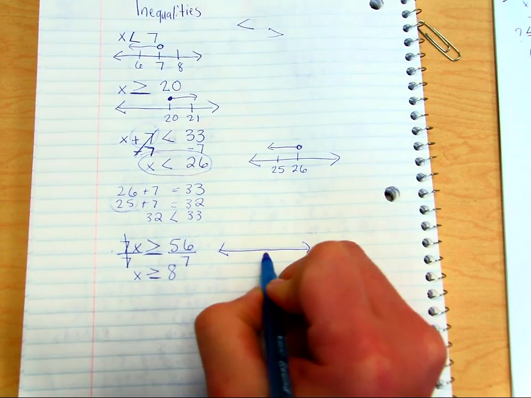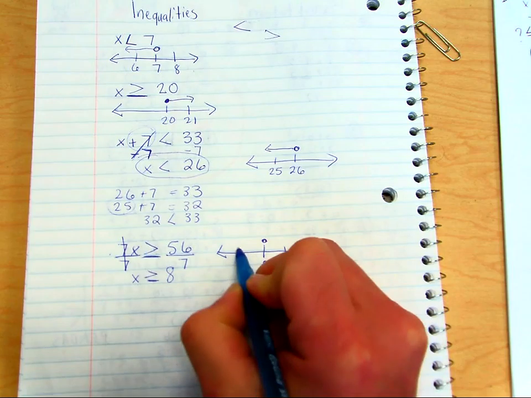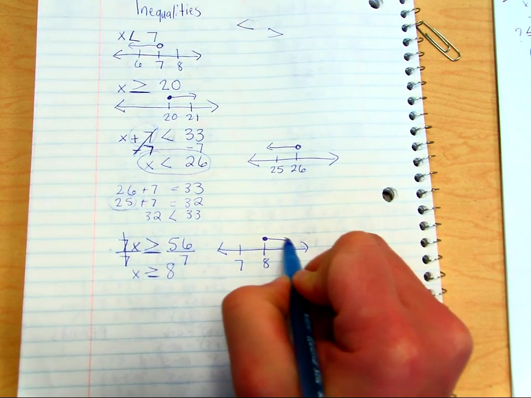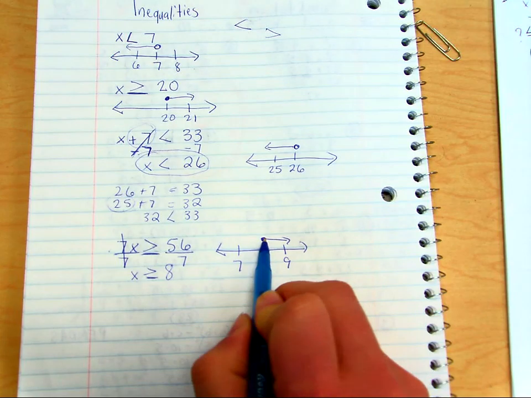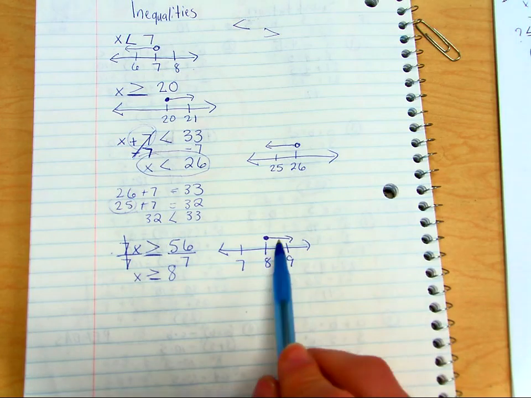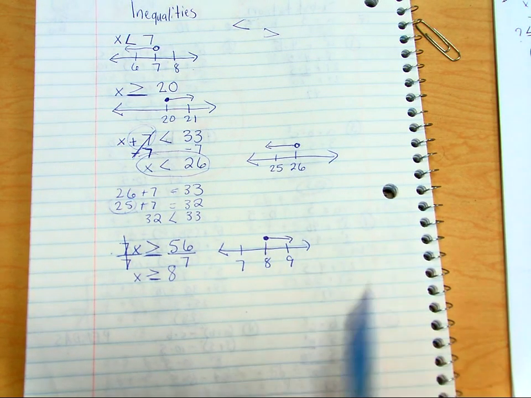Graphing it to show the possible solutions. Right, here's 8, and 8 would work, and up. So anything to the right of 8 on the number line would work as possible solutions. This is showing us all the possible solutions. So everything this way would work.